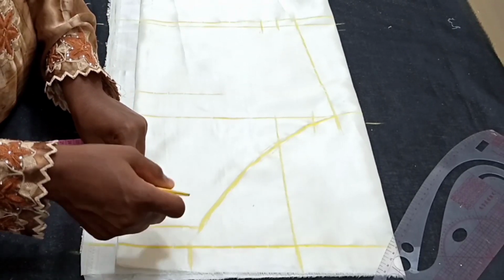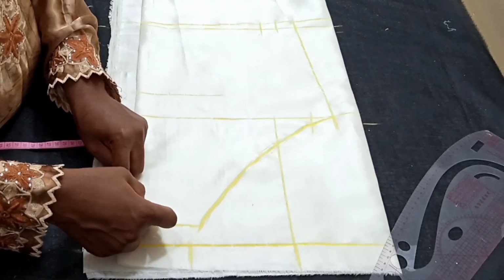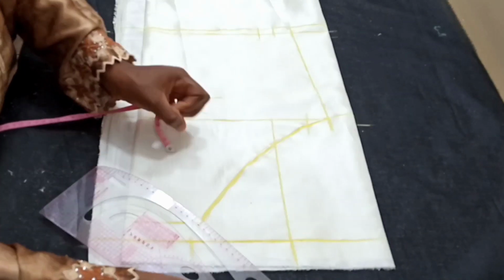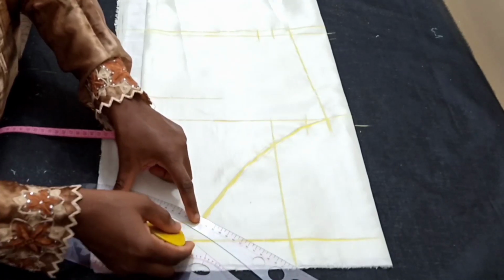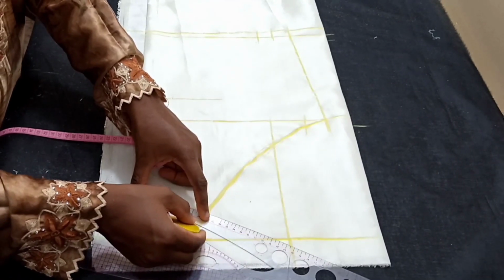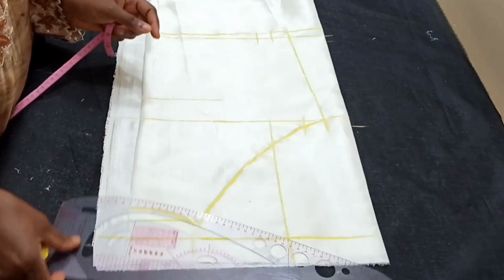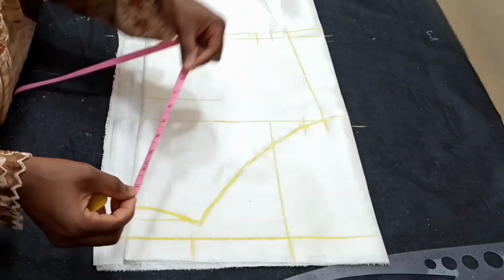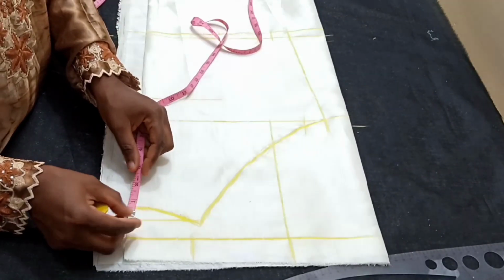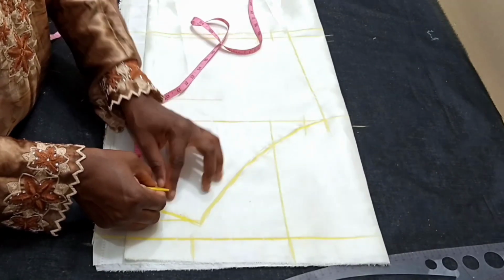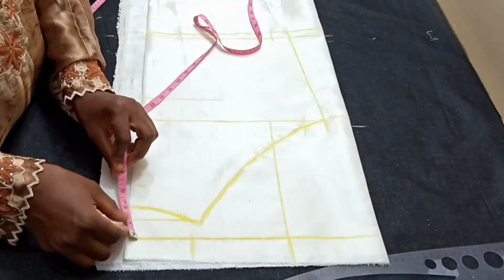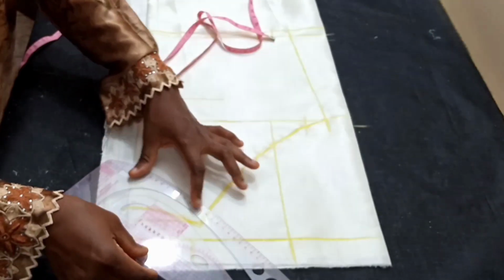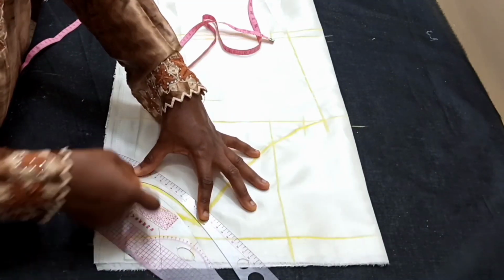So for the back neckline, because we're drafting both the front and the back together, for the back neckline, I measured 1/2 inch, and then I connect it this way. Then for the front neckline, I measure 2.5 inches downward, or you can just measure 3.5 from the original guideline. So then I connect it this way.